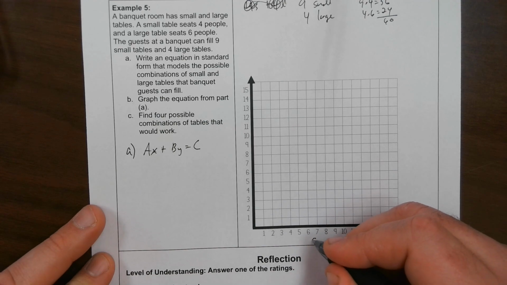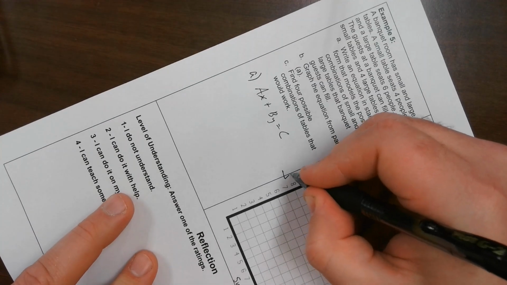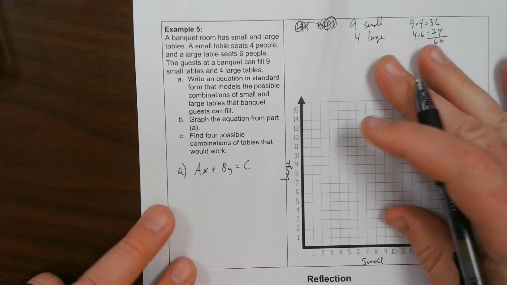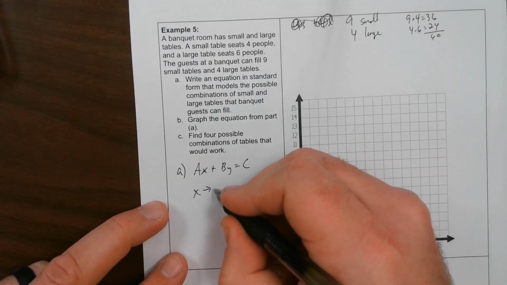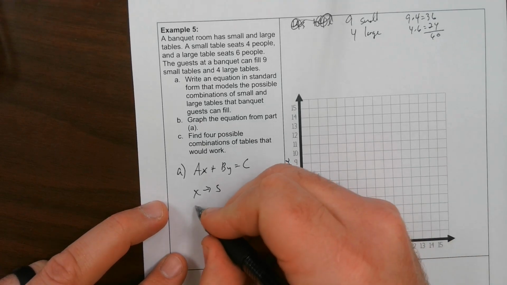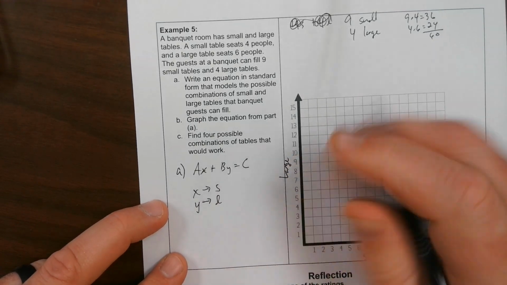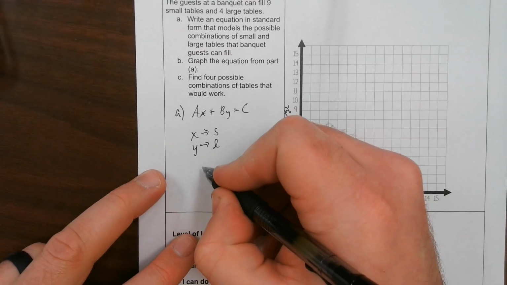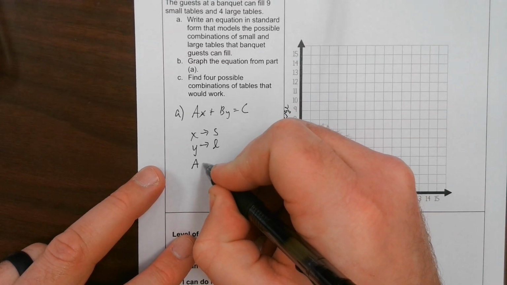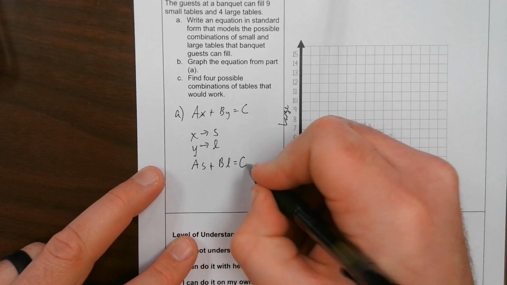Let's say we'll label that small, and we'll label the Y-axis large. And so then we can indicate that X is going to be S and Y is going to be L for small and large, if that helps us. So we're going to replace now our equation with AS plus BL equals C.